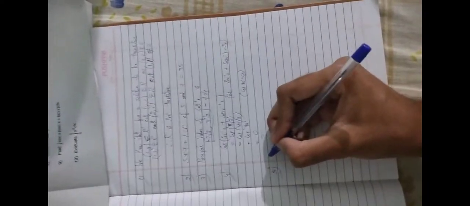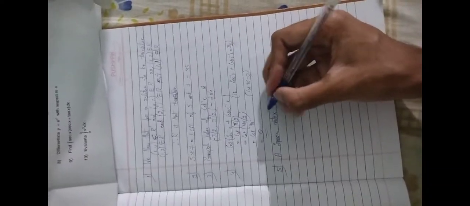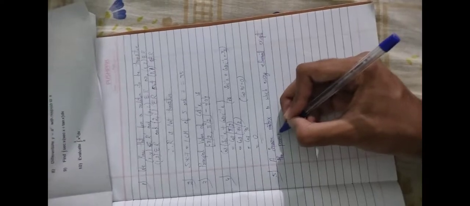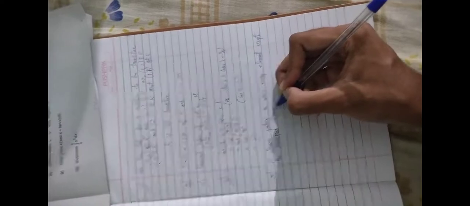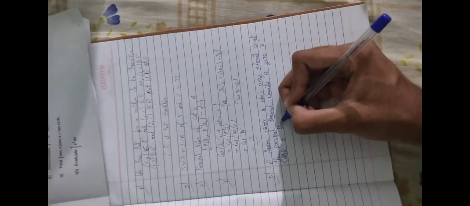In question 5 they have asked us to define a diagonal matrix. Diagonal matrix we have to define. Okay, what is a diagonal matrix we have to explain. So a square matrix in which every element except its principal diagonal element is 0, is called a diagonal matrix.